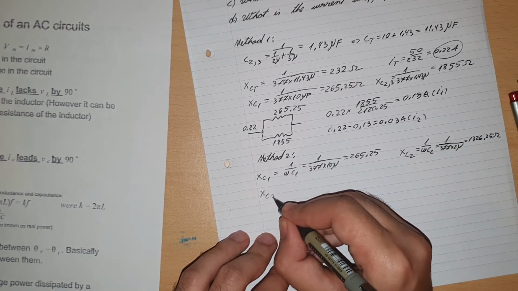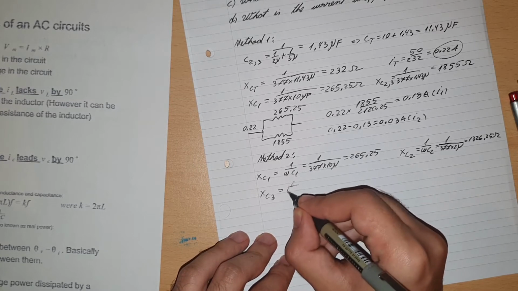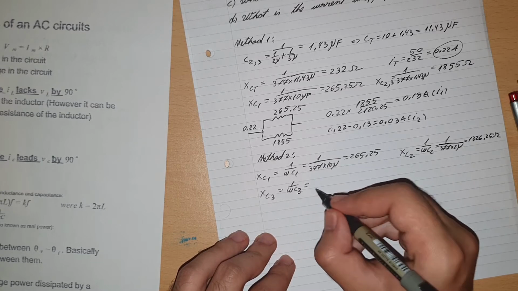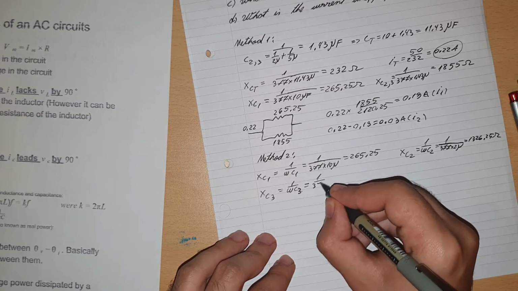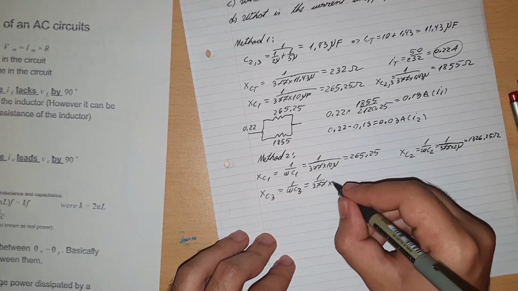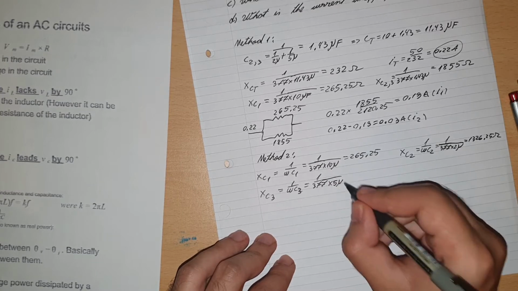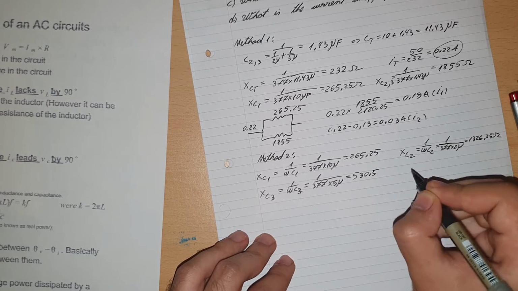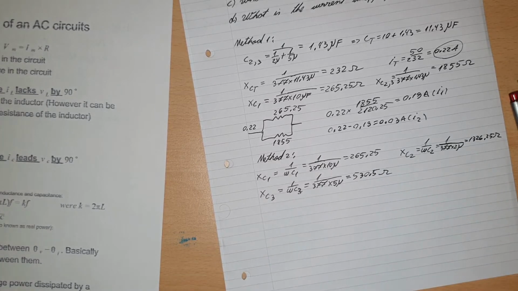So XC3 will be equal to 1 over W, angular velocity, multiplied by C3, which is 1 over 377 times 5 micro. That's equal to 530.5 ohms.